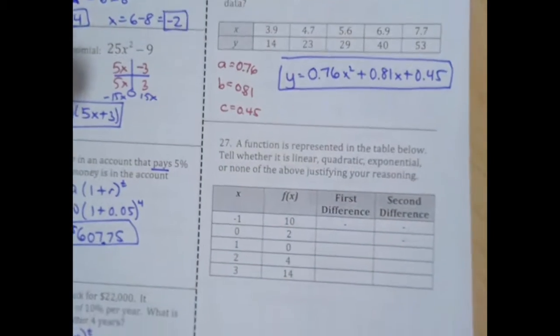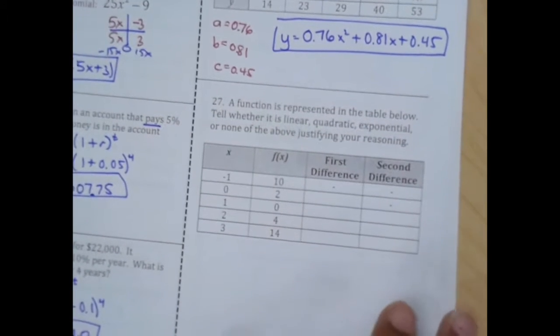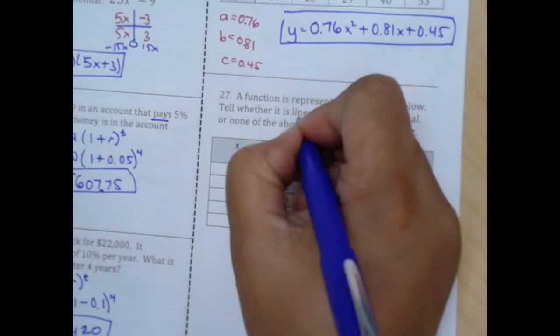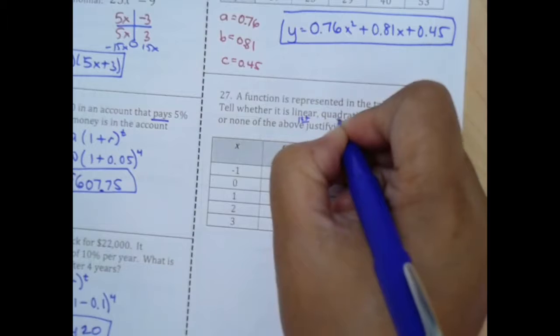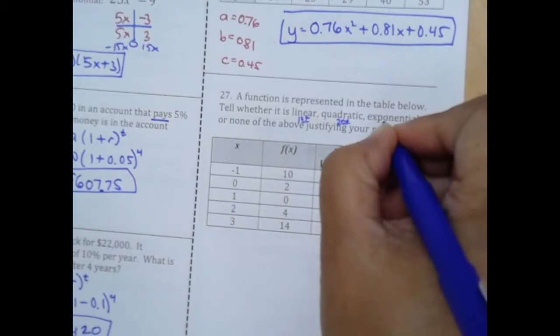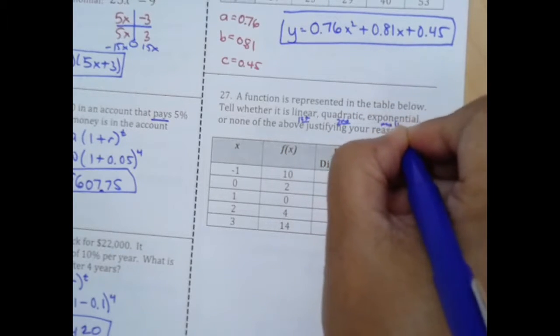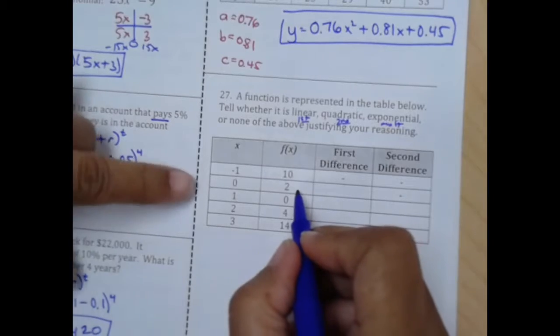Okay. This next one right here is finding if it's linear, quadratic, or exponential. Linear, the first difference is the same. Quadratic, you're looking for the second difference. Exponential is when you're multiplying by the same number. Okay, so here we go. Let's look at this one.